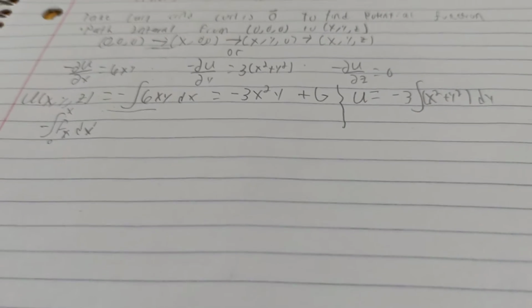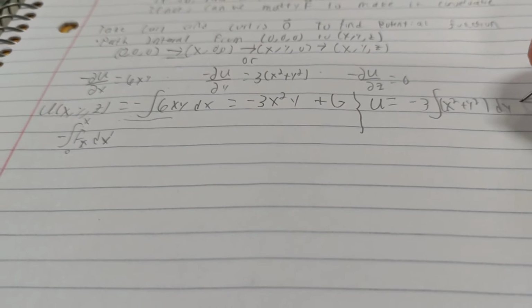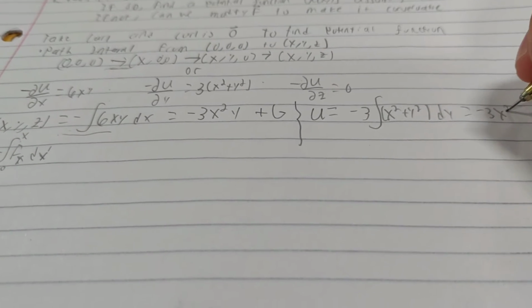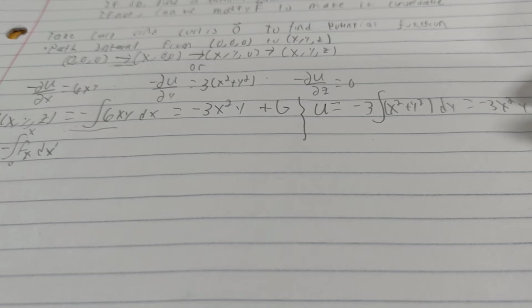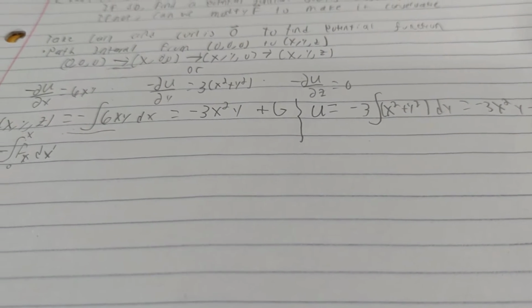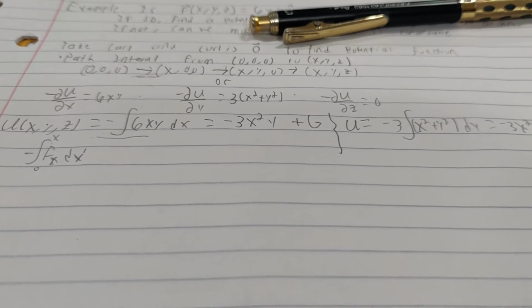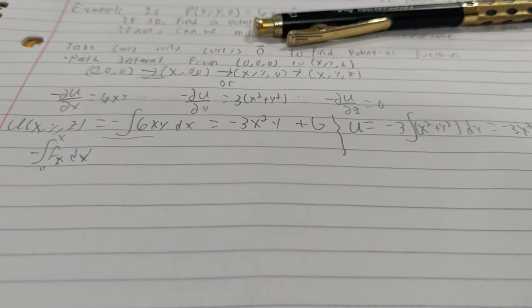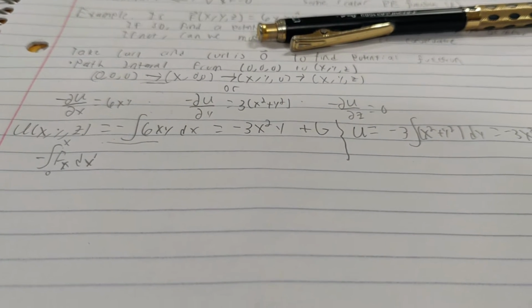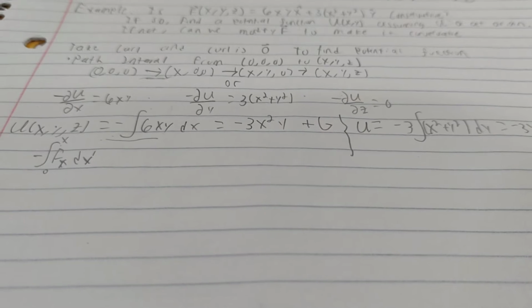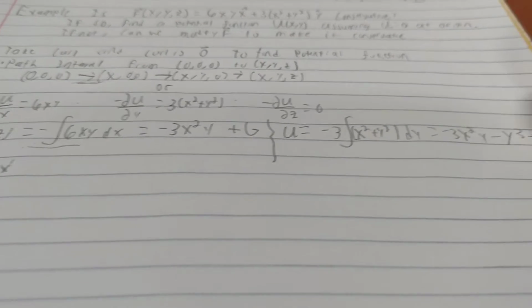Negative 3x squared y minus y cubed, minus a y cubed, plus a constant. Plus c, yes. Right? Plus a different constant, perhaps. So let's call it d instead of c. Cx and cy, I don't care how we compute this.